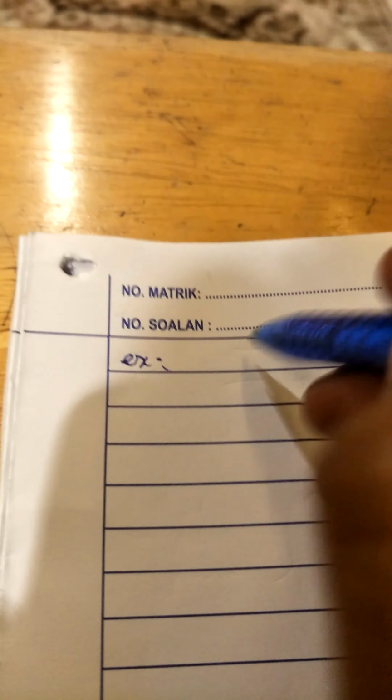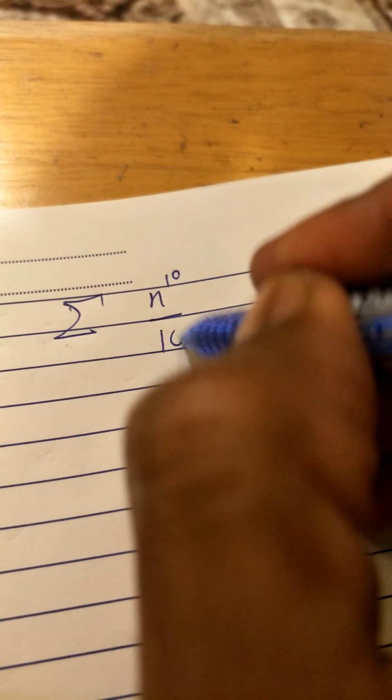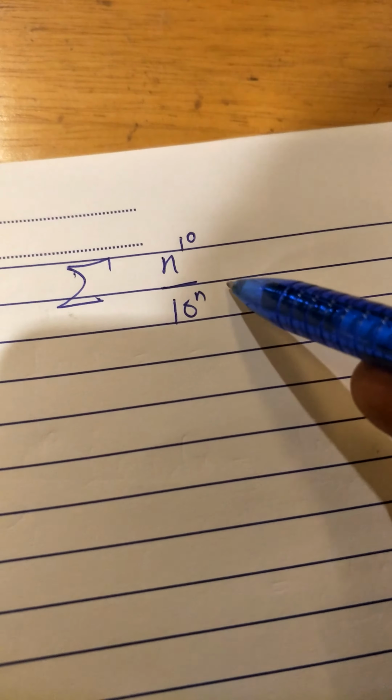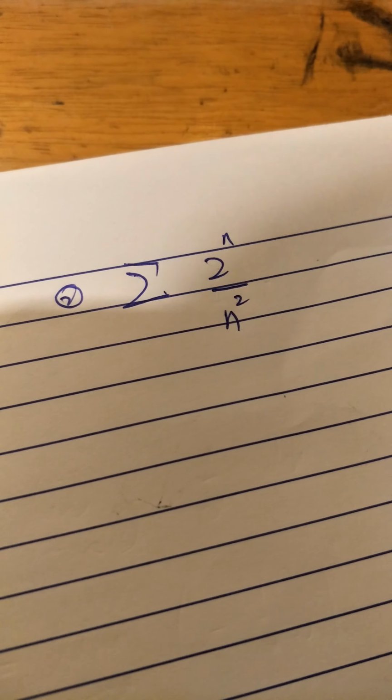You may try this. Do this as an exercise. Number one, you have the series n to the 10 over 10 to the n. It's not difficult. And number two, you can try 2 to the n over n squared. Alright, so that was the root test.